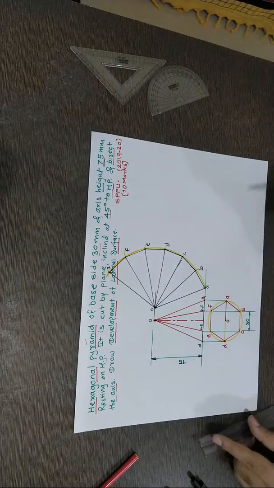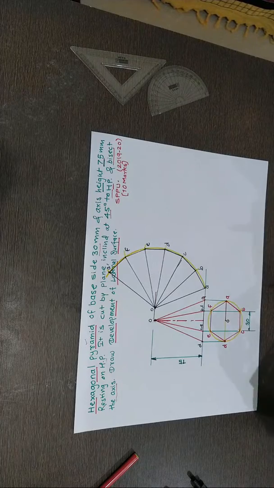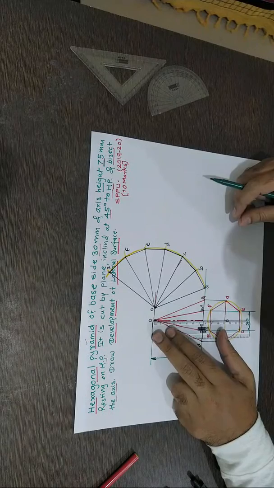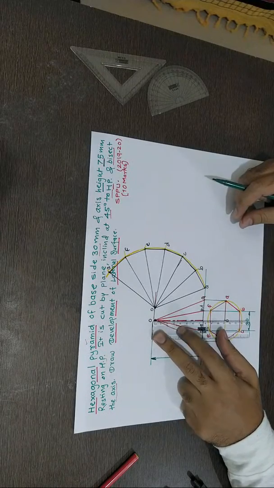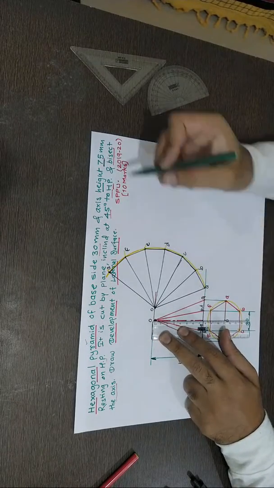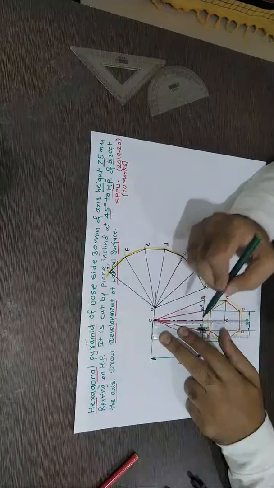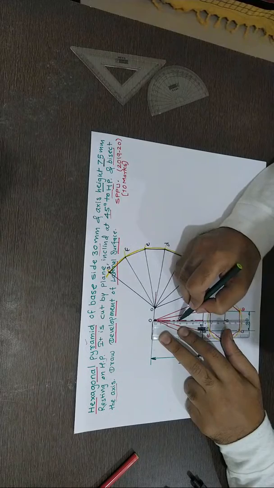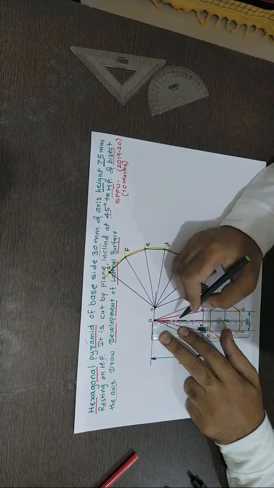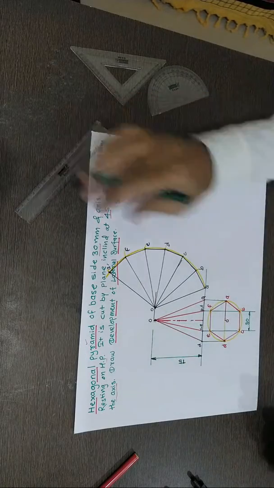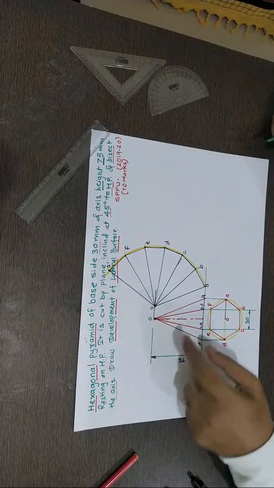Now bisecting the axis means I need to bisect the axis. Total is 75, so half of it is the bisecting point. That's the midpoint of the axis. Right now I'm not using any geometrical construction. Again, it's very simple. The total is 75, so divided by 2, you can have the midpoint of the axis. So this is my midpoint of the axis here, 75 half.